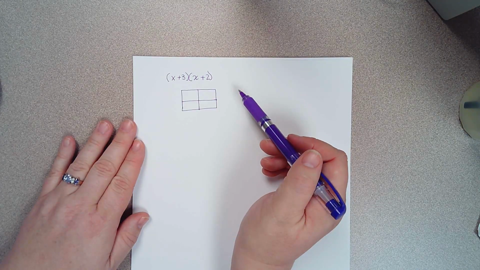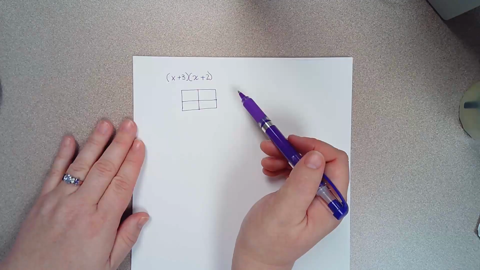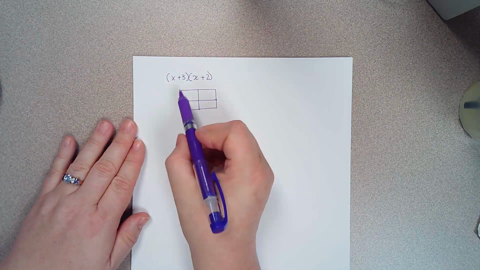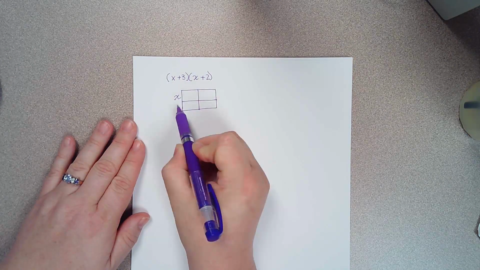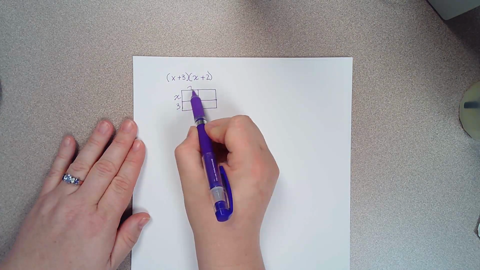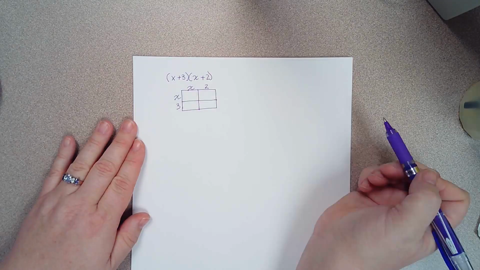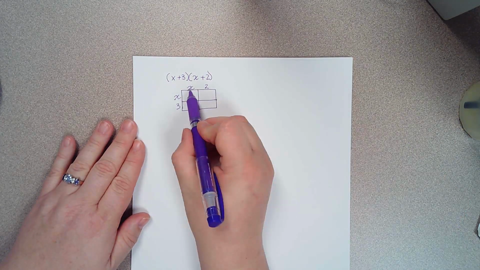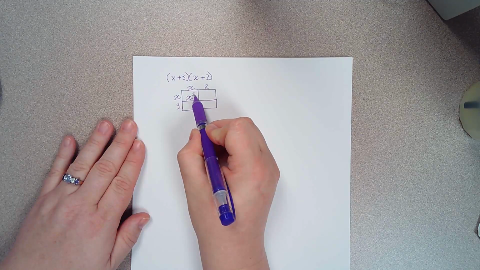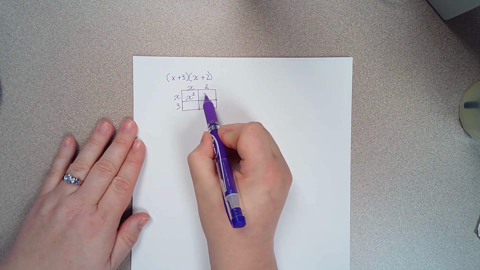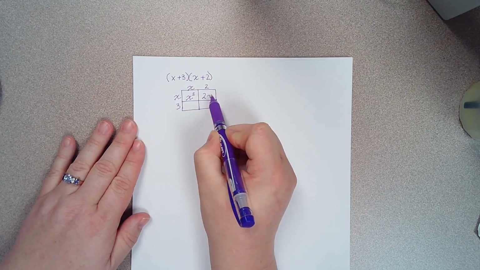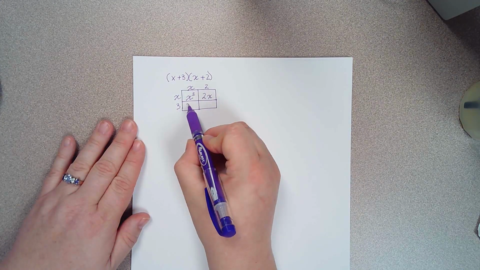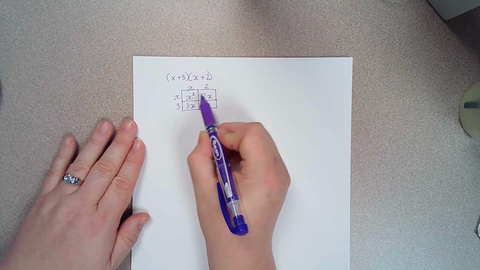Now, when you do this, the only signs you're going to write on the outside is if it's a negative. And in this case, it's all positive, so you write them without signs. So to get into the rectangle, you multiply. So x times x is x squared. X times 2 is 2x. So forth on the bottom. 3 times x is 3x, and 3 times 2 is 6.